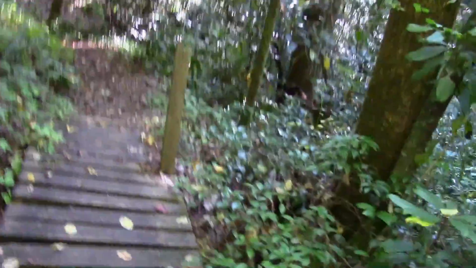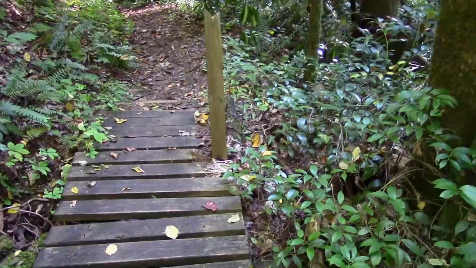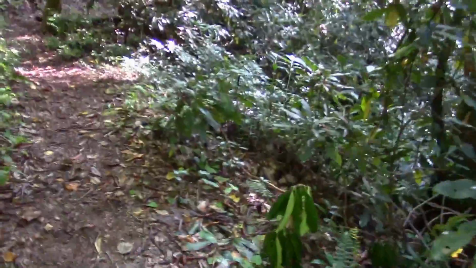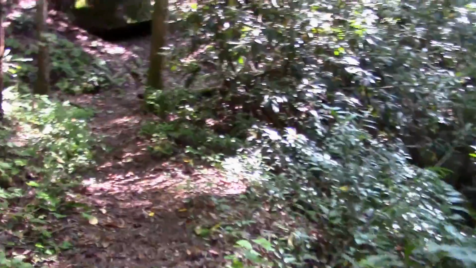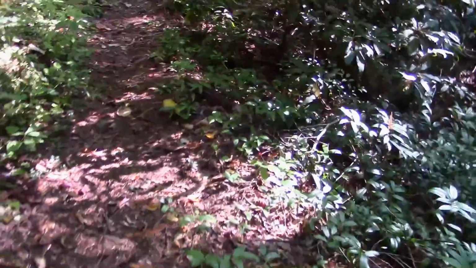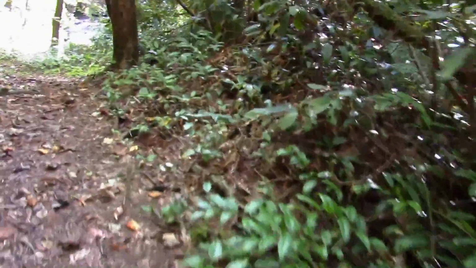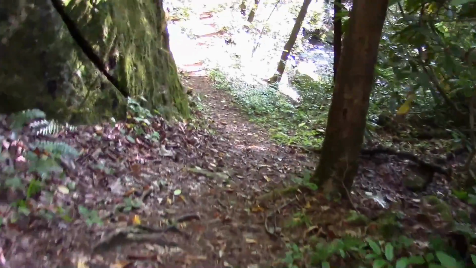But usually when there's a wooden bridge like this, there's something good at the end. There's something that makes it all worthwhile. And this trail has those wooden bridges all over the place. It sucks that I don't have time to finish it today. But there's always tomorrow.